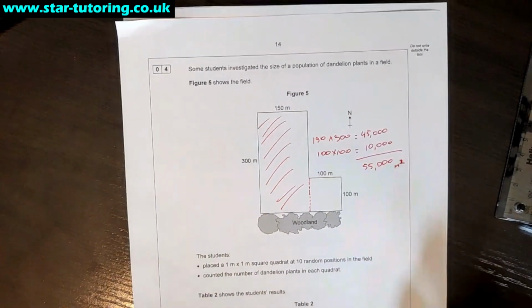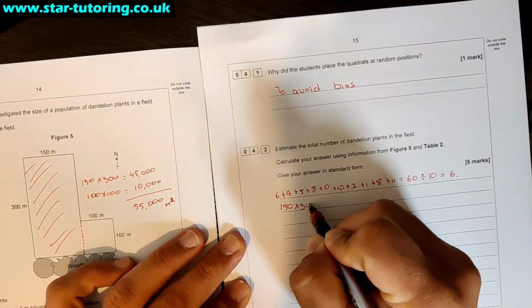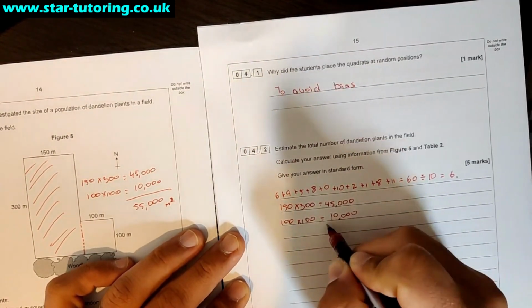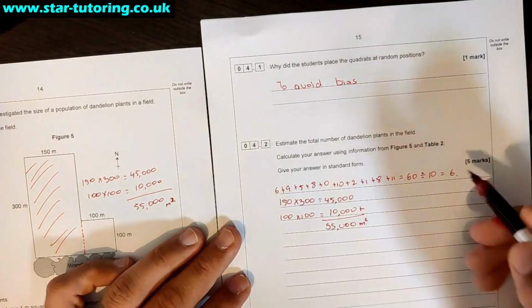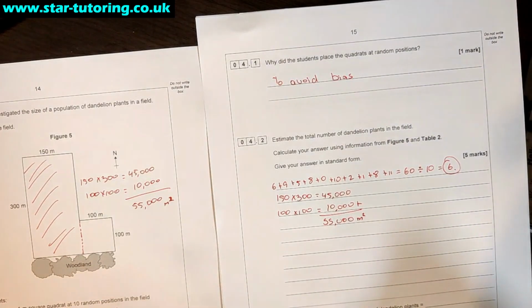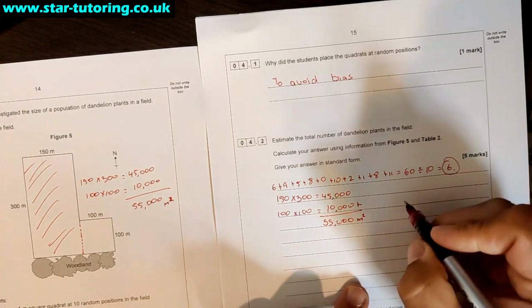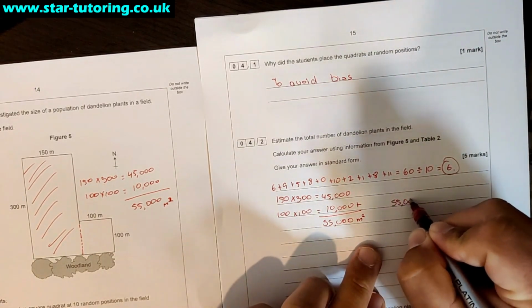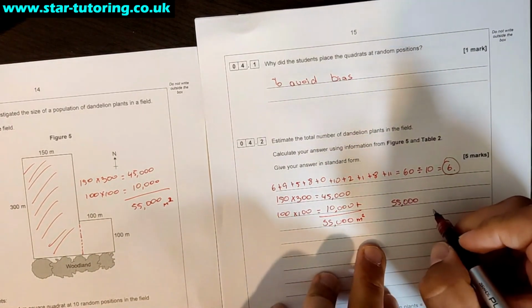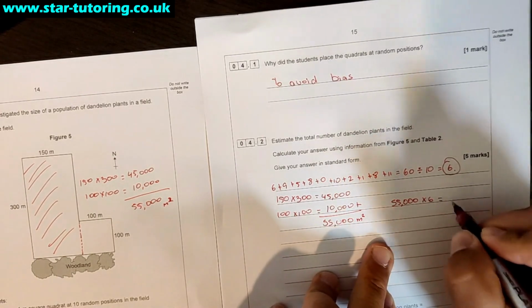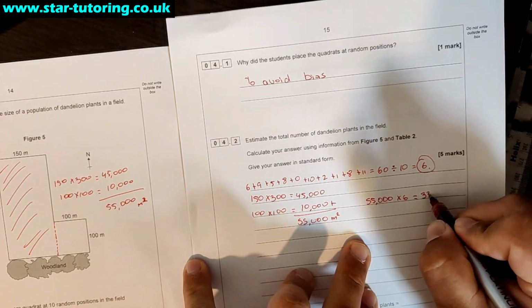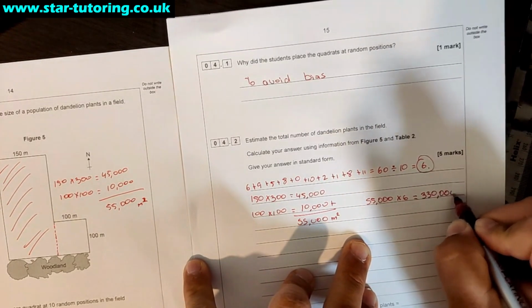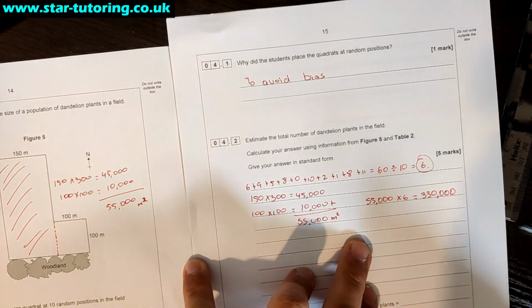So we can write that down on the other side. All right, so now we have the area and we have the number of plants. What we're going to do next is multiply the area times the number of plants. So we would do 55,000 times 6. That's going to give us 330,000. Okay, and now they're asking us to do that in standard form.